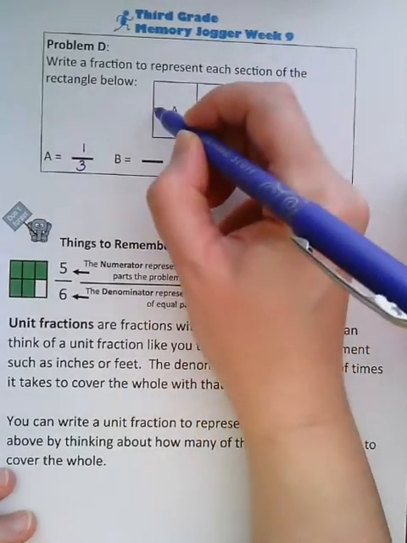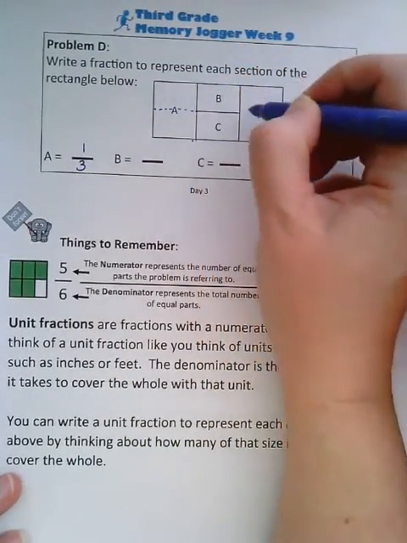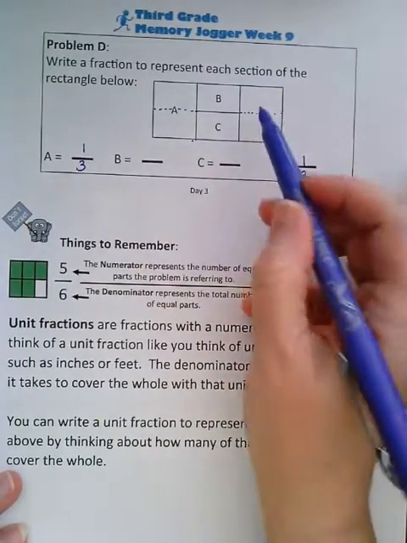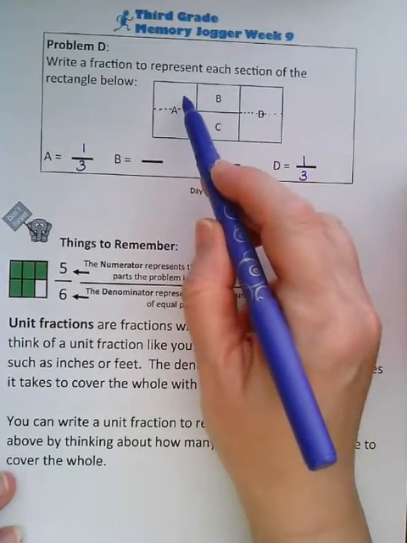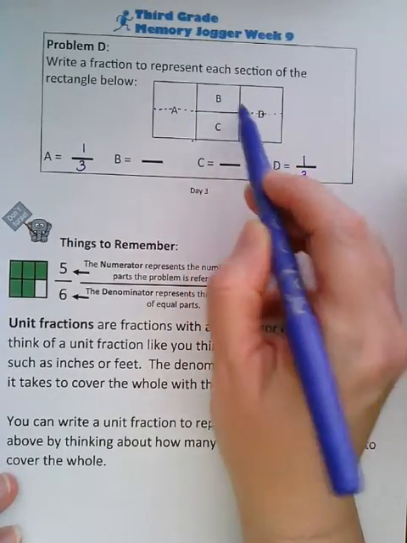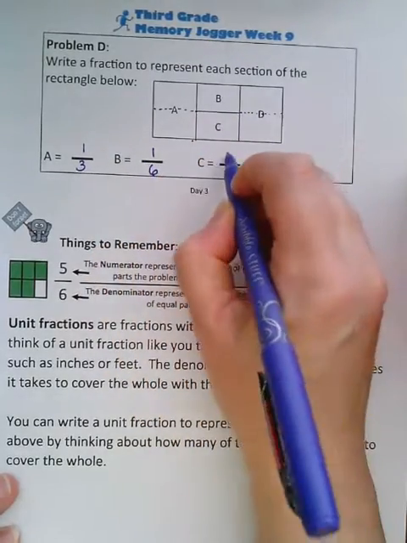So that means that if I were to take a line and draw it across here, and another one, since we know A and D are the same, all of the pieces would be the same. So we would have 1, 2, 3, 4, 5, 6 equal pieces, and B is one of those. So B would be 1/6, and C would be 1/6.